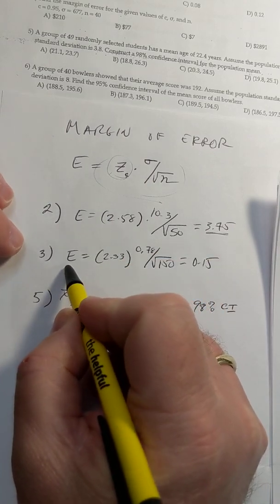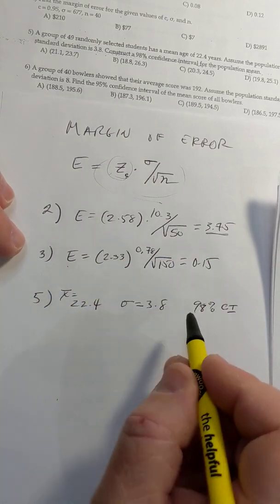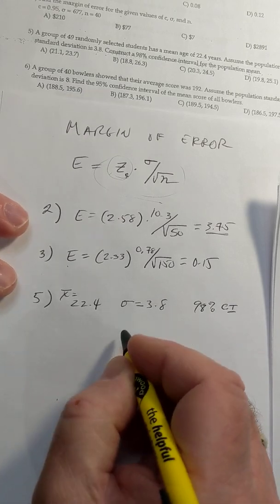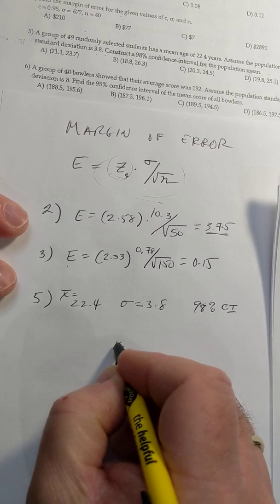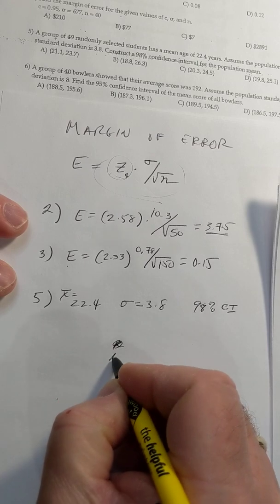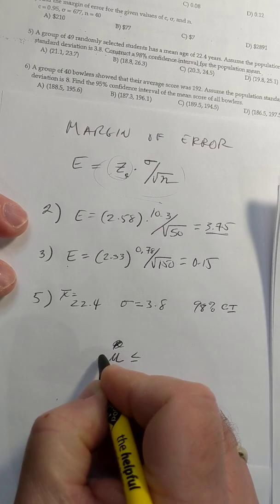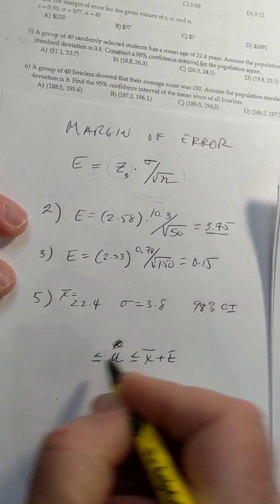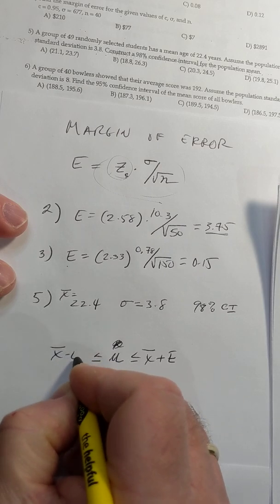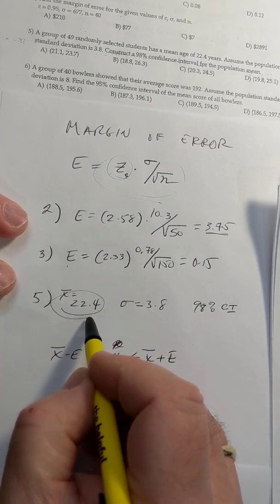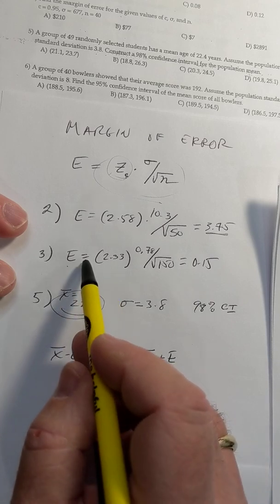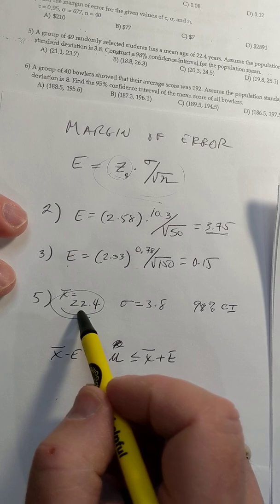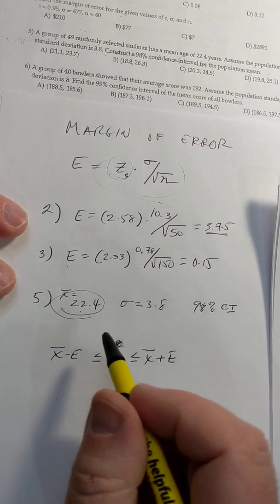Now, we talked about what our margin of error is. Let me write out the whole formula for the confidence interval. We want the true population mean to be between the sample mean plus the margin of error and the sample mean minus the margin of error. So we're given a sample mean. We're just going to find the margin of error that we found up here, just like we did here, and we're going to add and subtract it from that mean, and that's going to give us our interval.